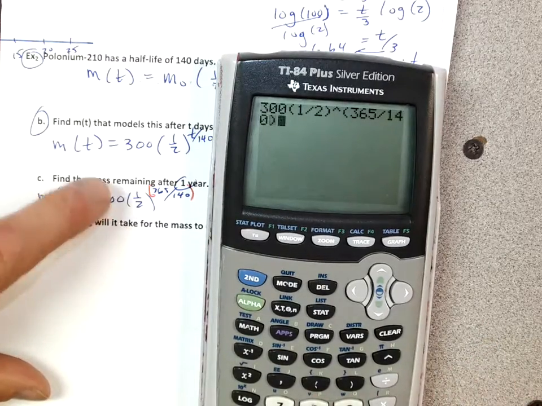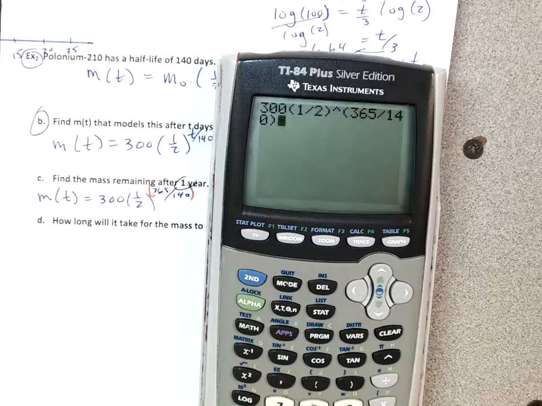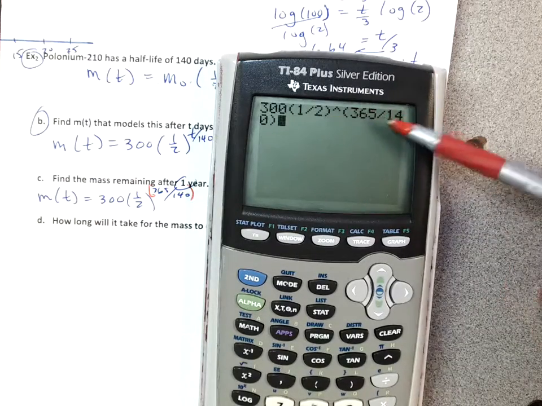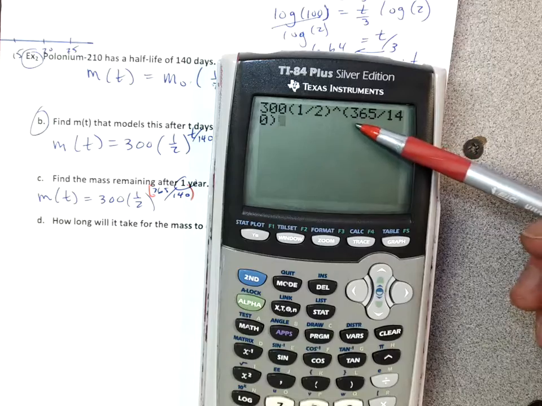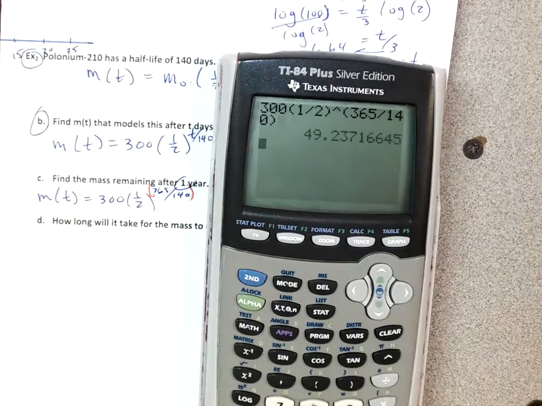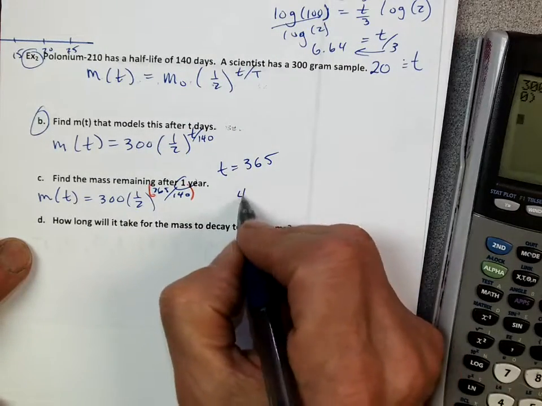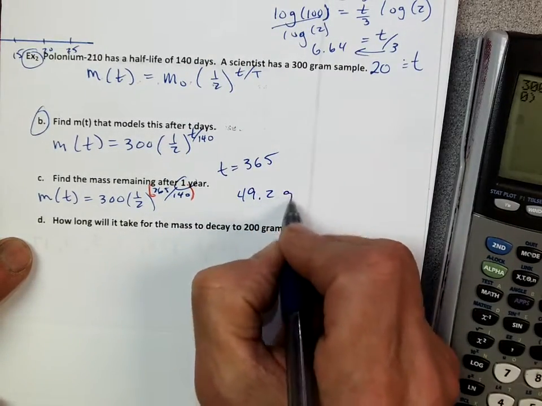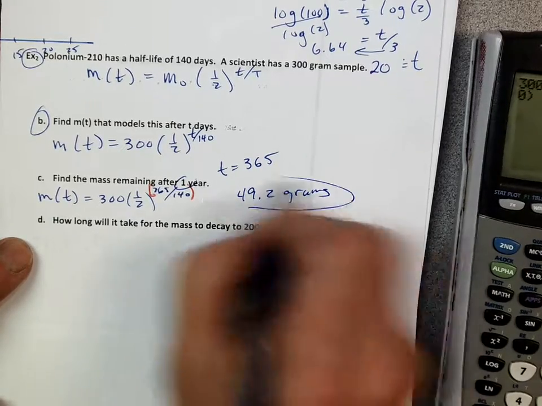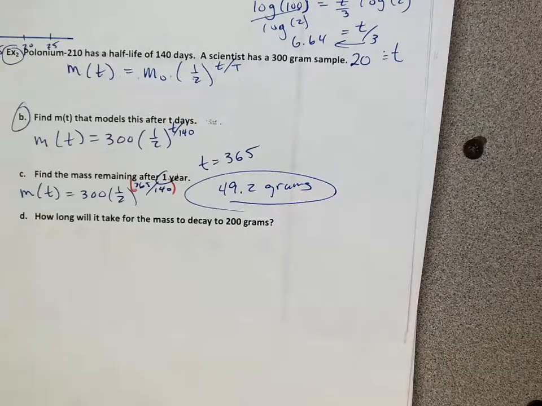I use the parentheses because both these numbers need to be my exponent. I get about 49.2, so about 49.2 grams are left. Not too bad.